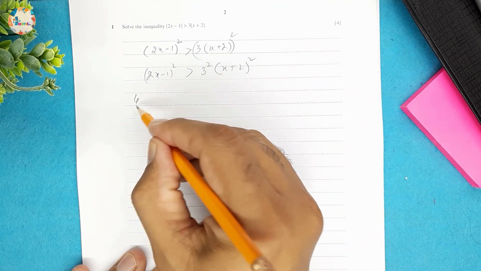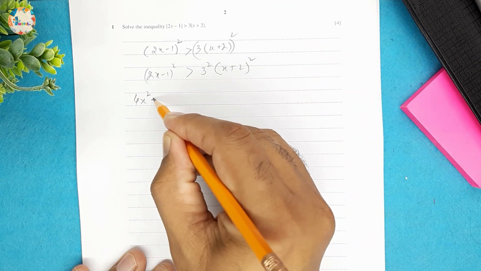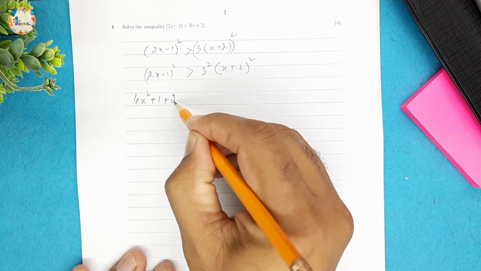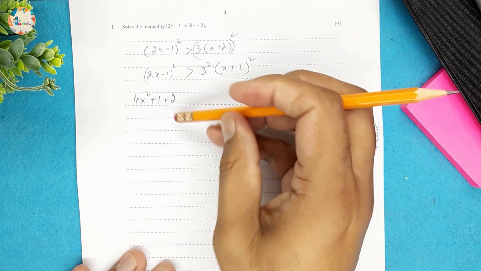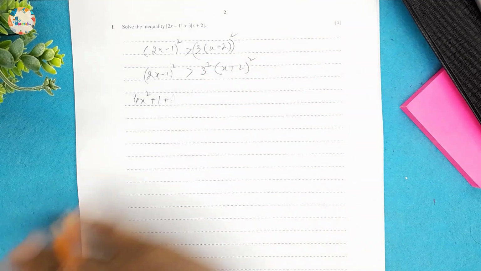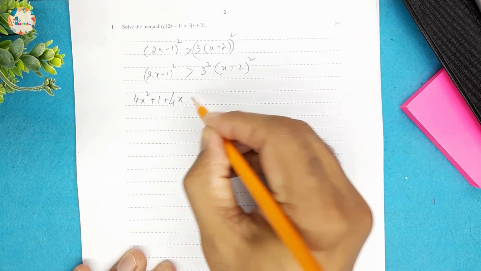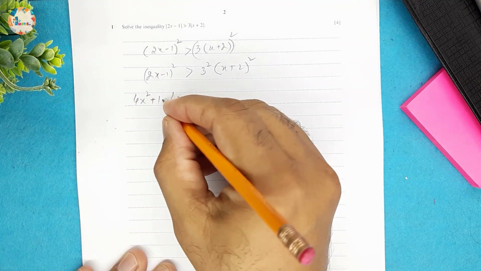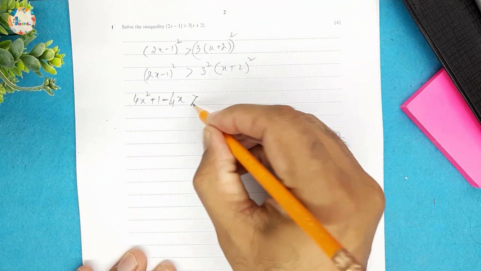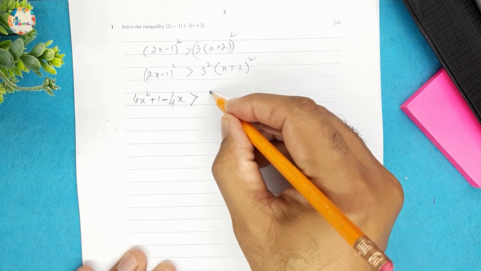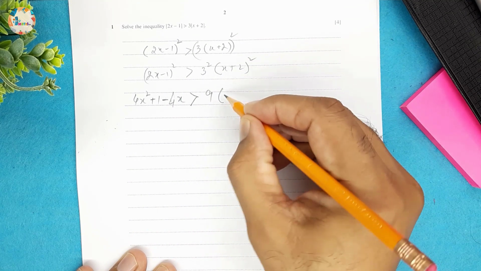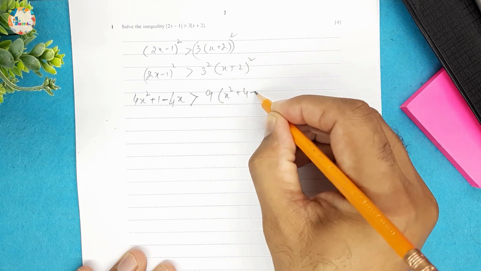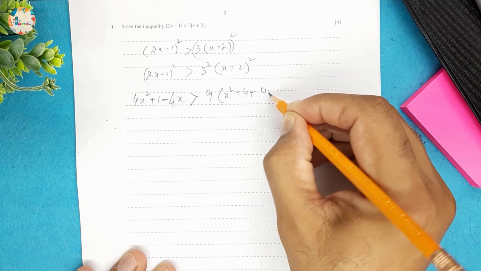Which is 4x squared plus 1 plus 2 into 2, which will be 4, so this will be 4x. Basically this should be minus 4x, so this is minus 4x, and it is greater than 9 into (x squared plus 4 plus 4x).